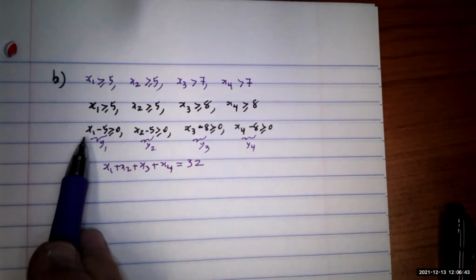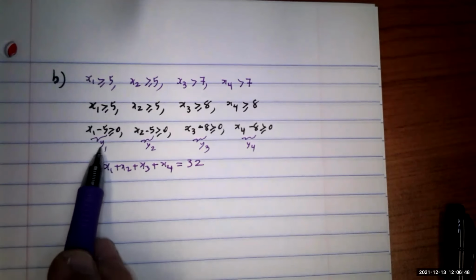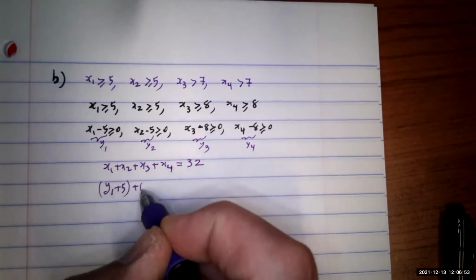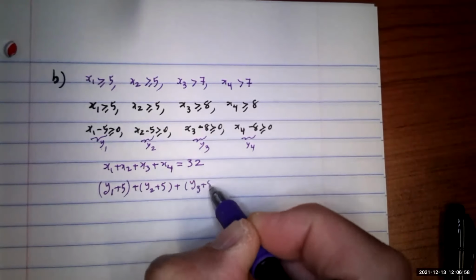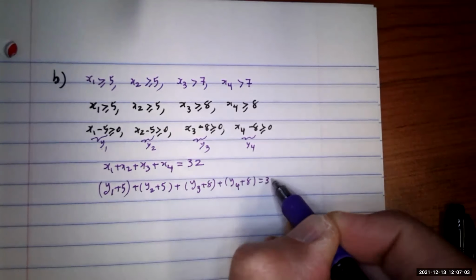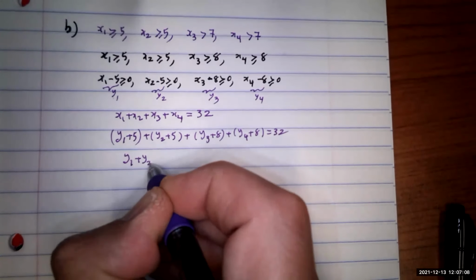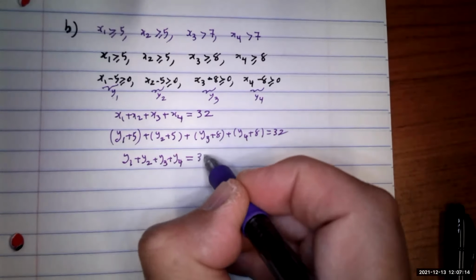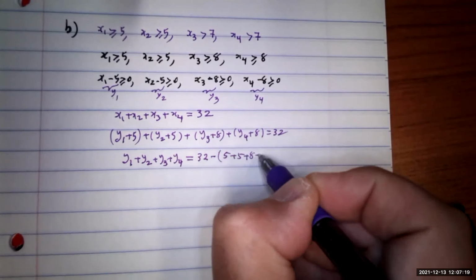So if you call x1 minus 5 equal to y1, then x1 would be y1 plus 5, and this is going to be y2 plus 5, and that gives you y3 plus 8, and y4 plus 8, equal to 32. So now y1, y2, y3, and y4 is equal to 32 minus those numbers, minus what? 5, 5, 8, and 8.